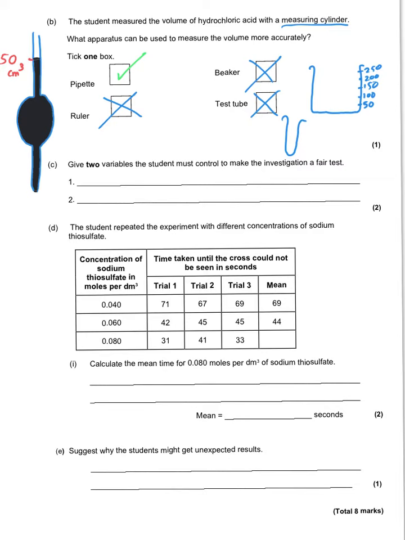Next, give 2 variables that the student must control to make this investigation a fair test. Now, I have just said that temperature would need to be one of them because that can have a huge impact on the rate of the reaction. And so that would probably be the first thing that I would say. But other things that we'd need to say are the volume of the sodium thiosulfate, because that would make a huge difference on the rate of the reaction, and the volume of the other chemical as well, so the volume of the hydrochloric acid.